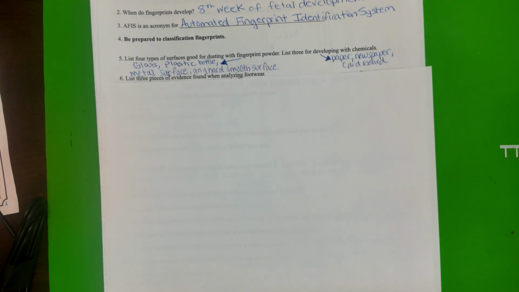The ones for powder work best on glass, plastic bottles, metal surfaces, and any hard smooth surface. Anything that is developed with chemicals is usually paper, newspaper, or cardboard.